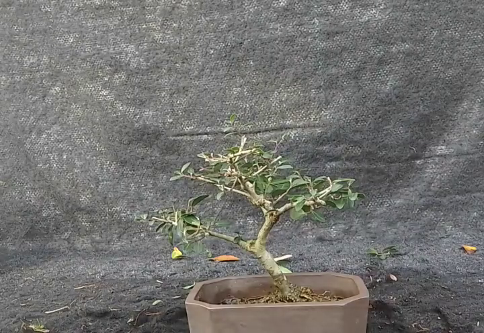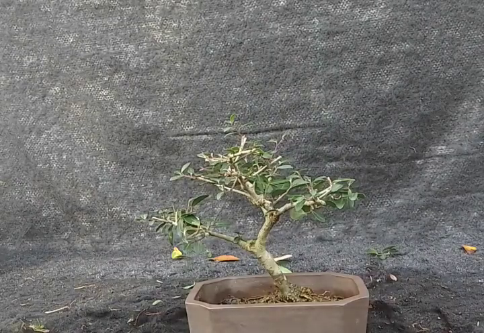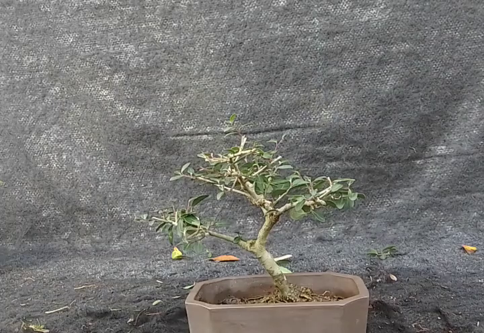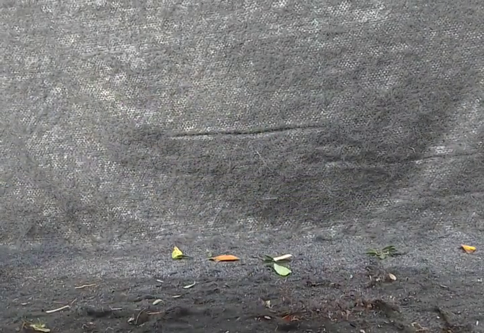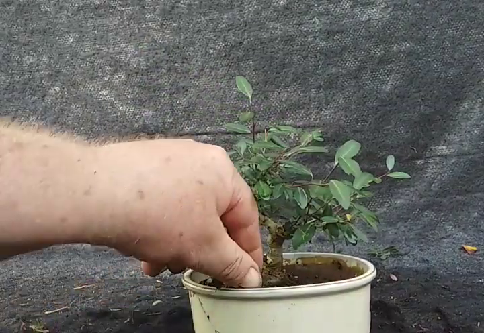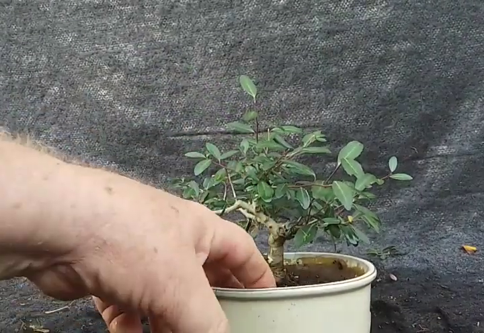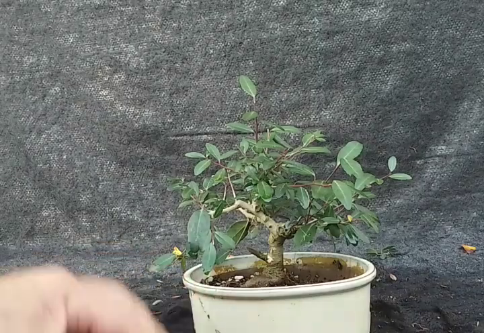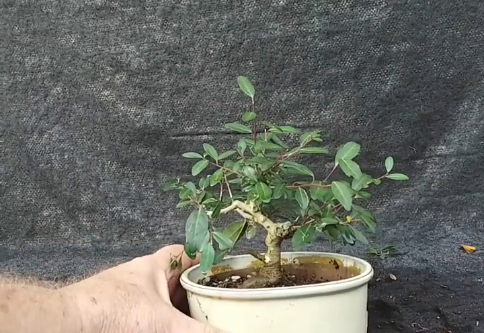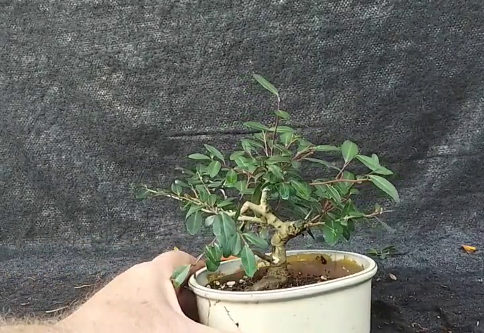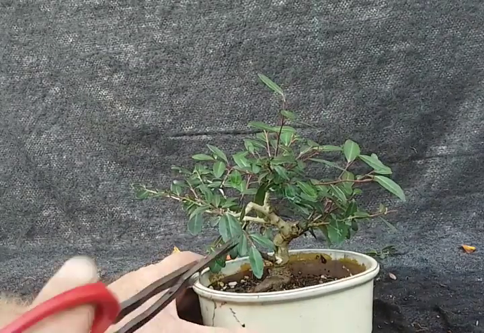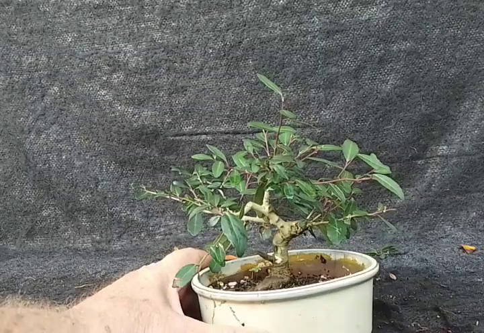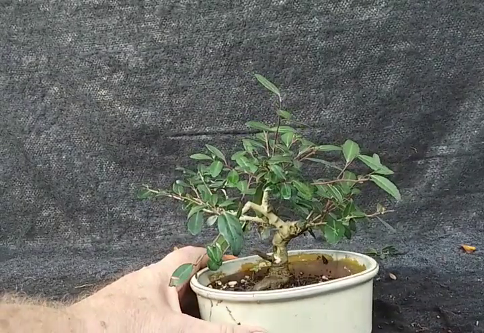And I just did 2 in the landscape mix, and all the rest got bonsai soil, and it was just kind of an experiment. And then this is the second one that's also in totally organic soil. And it could probably use to be shifted in the pot also. And this one could use some work.